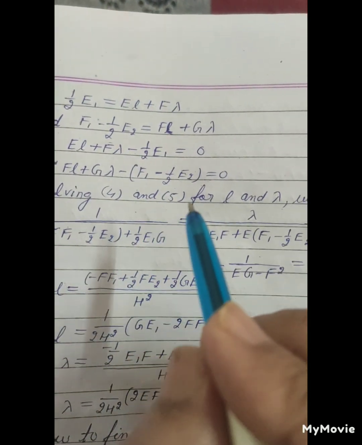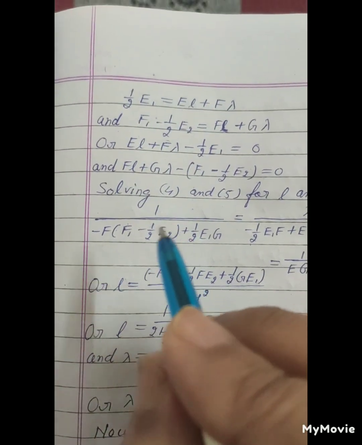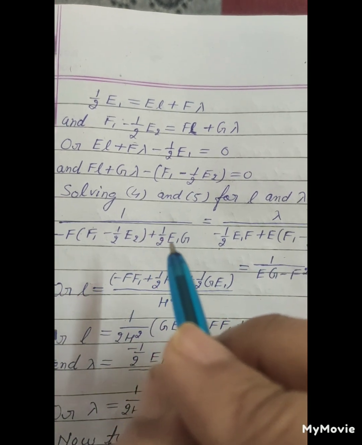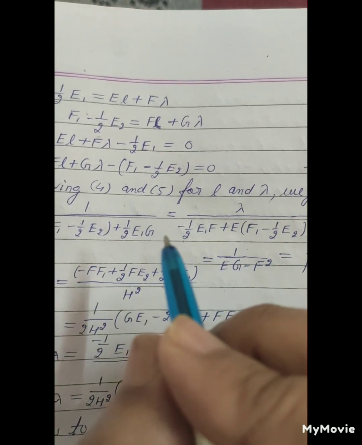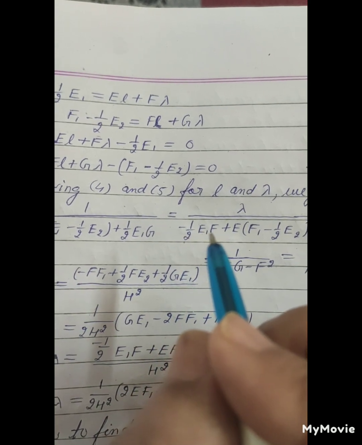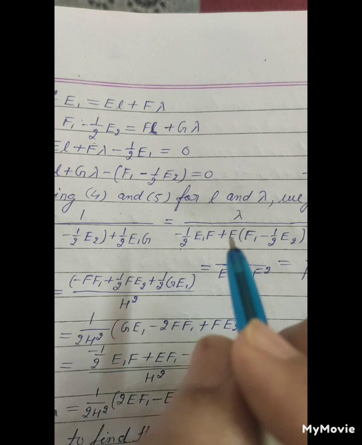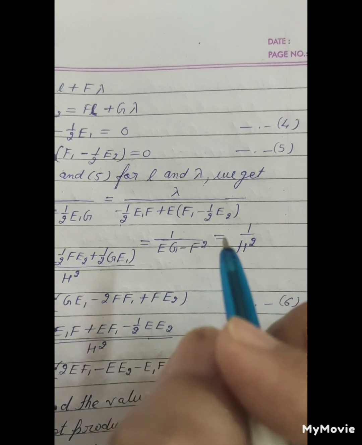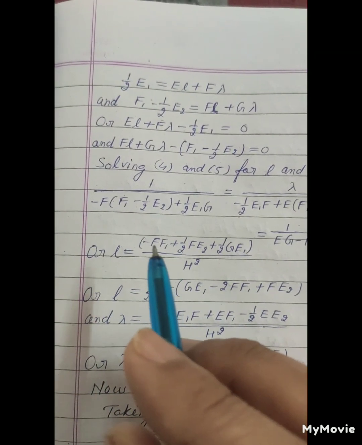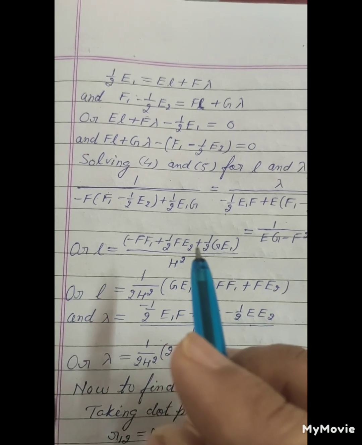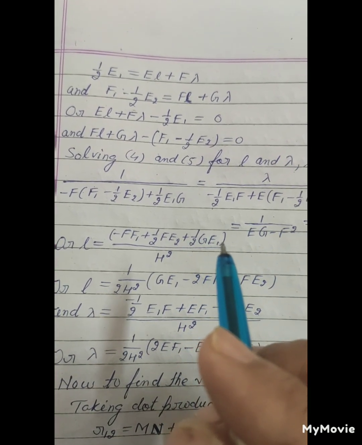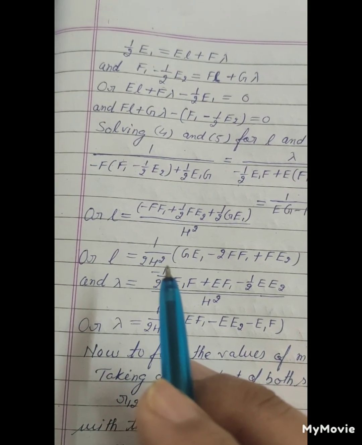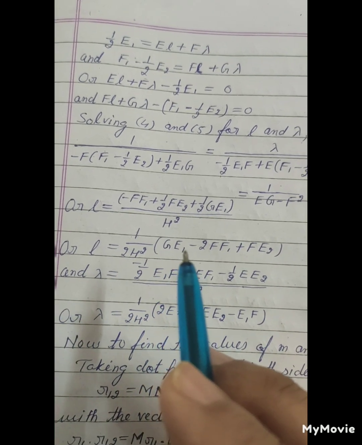Solving 4 and 5 for L and lambda, we get L upon minus F into F1 minus 1 upon 2 E2 plus 1 upon 2 E1 G equals lambda upon minus 1 upon 2 E1 F plus E into F1 minus 1 upon 2 E2 equals 1 upon EG minus F square equals 1 upon H square, or L equals minus F F1 plus 1 upon 2 F E2 plus 1 upon 2 G E1 upon H square, or L equals 1 upon 2 H square into G E1 minus 2 F F1 plus F E2.